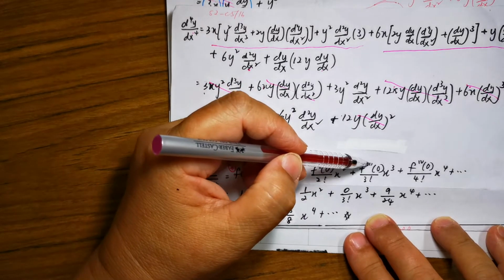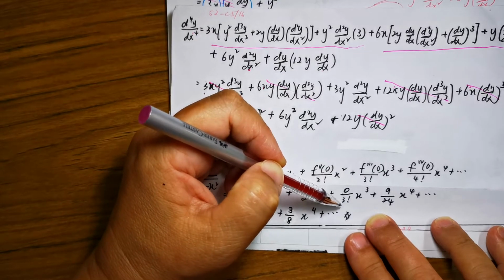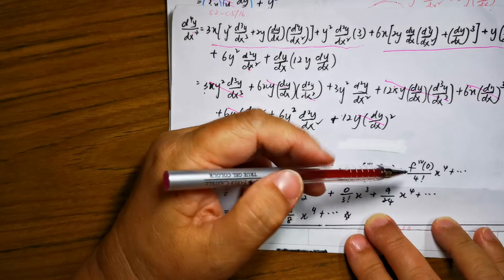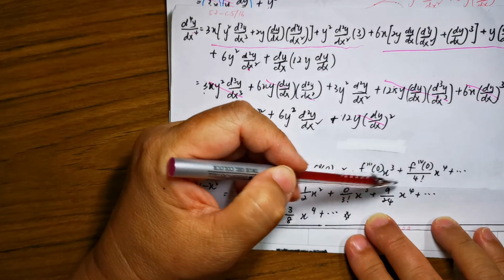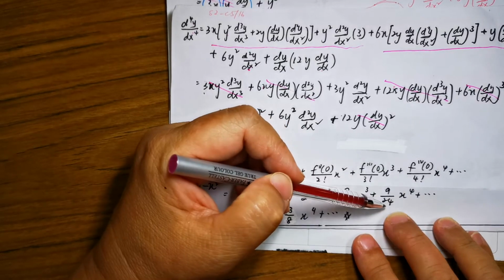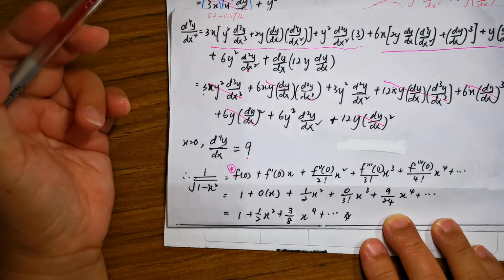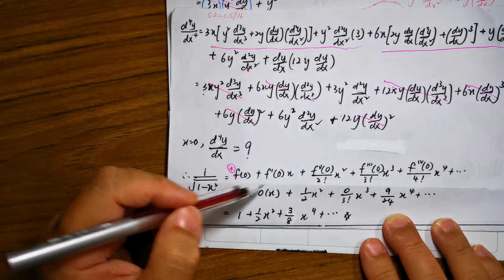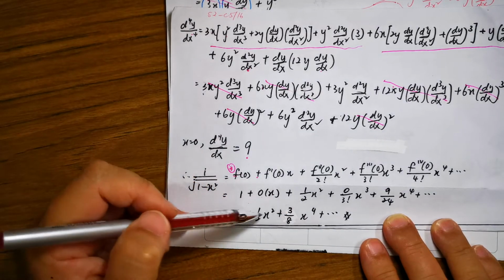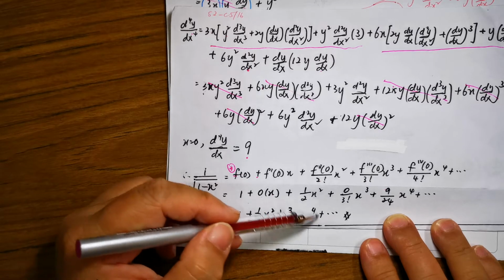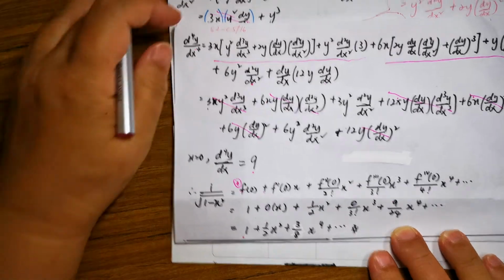And f triple prime 0, d3y dx cubed, is 0. Sub 0 inside the formula. Don't straight away skip the step. Then the fourth derivative is 9, 9 over factorial 4. So factorial 4 is 24. The question wants you to do up to x power 4. Now only you simplify in the simplest form. So 1, now you can skip this one, plus half x plus 3 over 4 x power 4 plus dot dot dot.